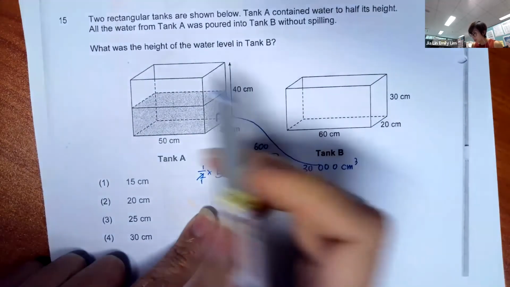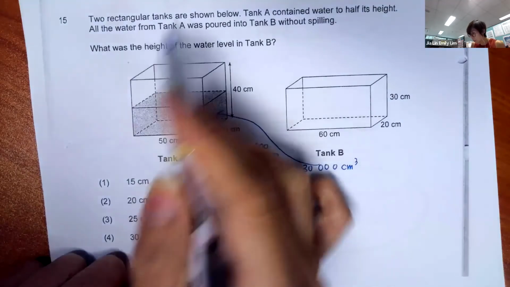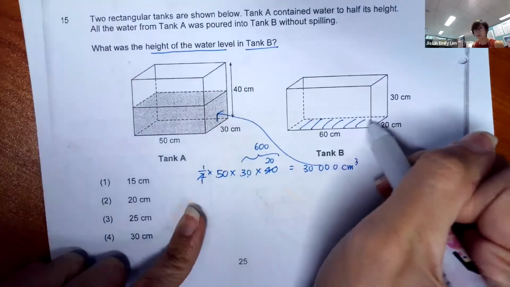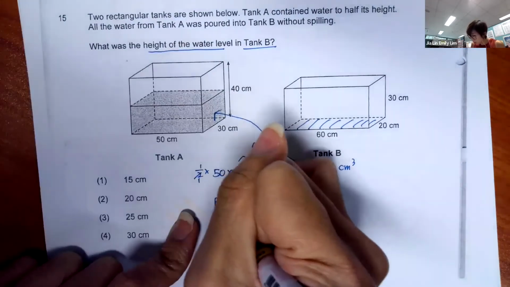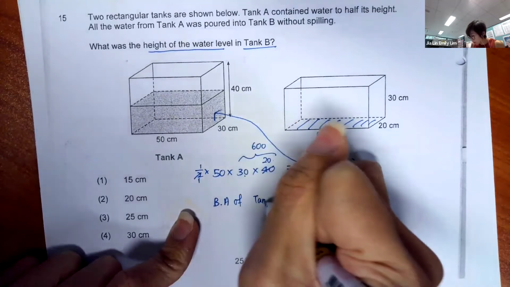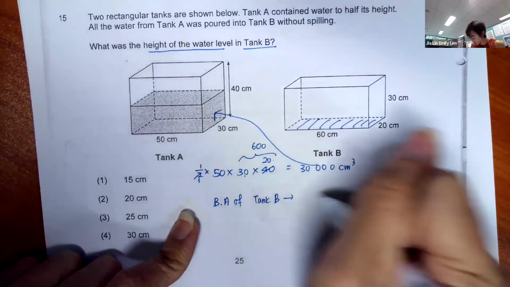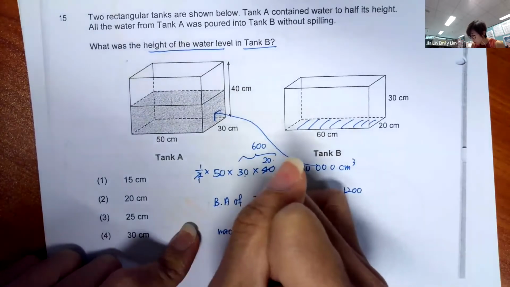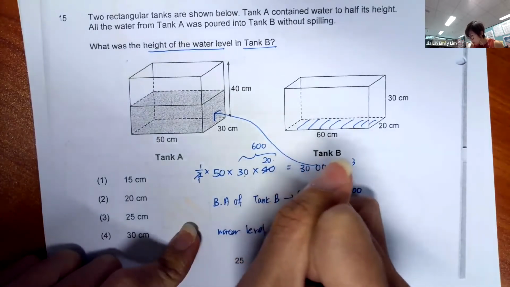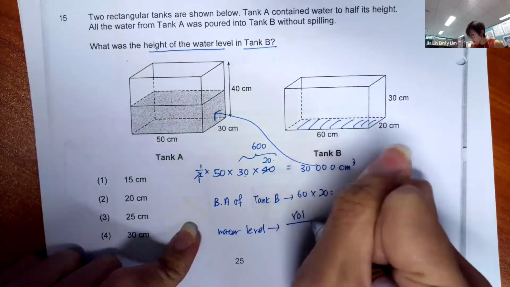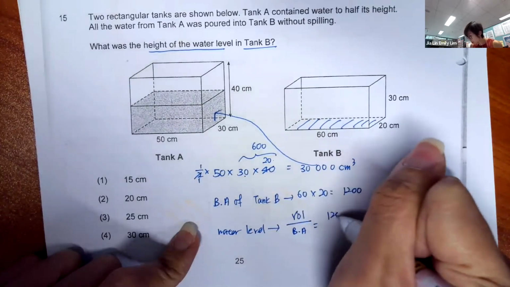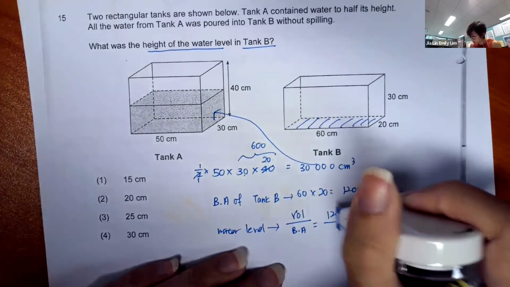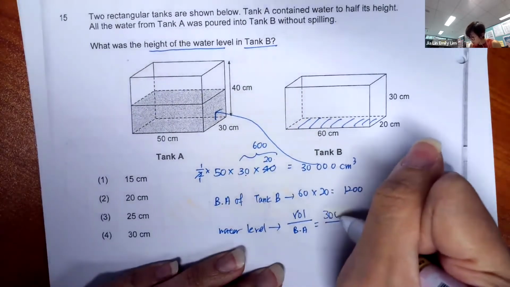And then when I pour into tank B without spilling, what is the height of the water level in tank B? Remember, the base does not change at all. So the base area of tank B is 60 times 20, which is 1,200. So the water level will be my volume divided by my base area, which is 30,000 divided by 1,200.